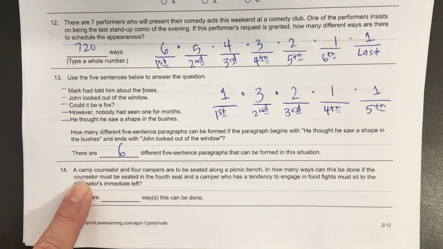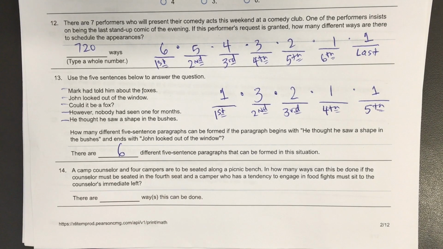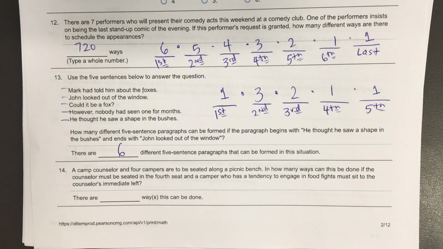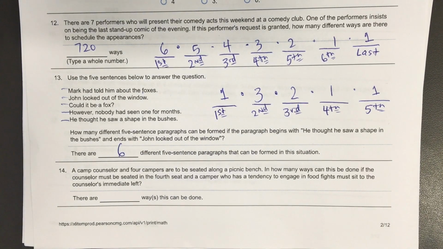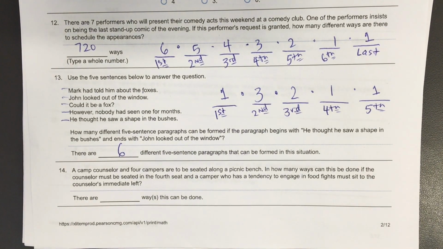We have a camp counselor and 4 campers to be seated along a picnic bench. In how many ways can this be done if the counselor must be seated in the 4th seat and a camper who has a tendency to engage in food fights must sit at the counselor's immediate left?